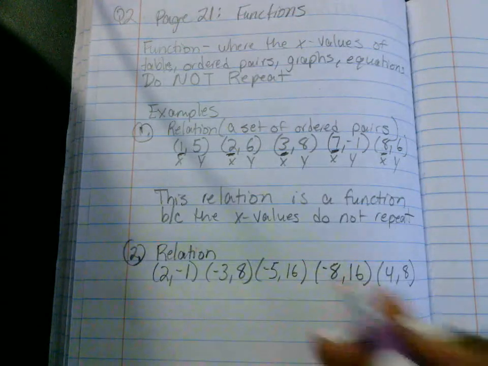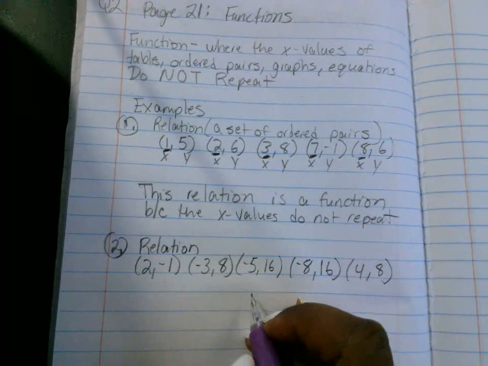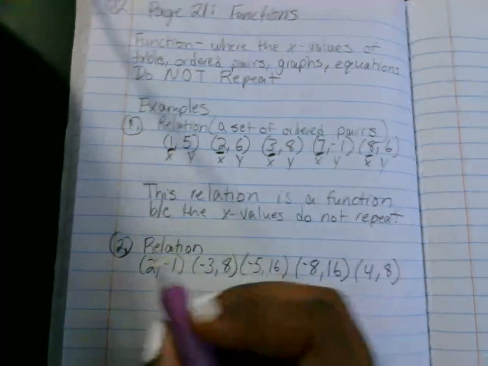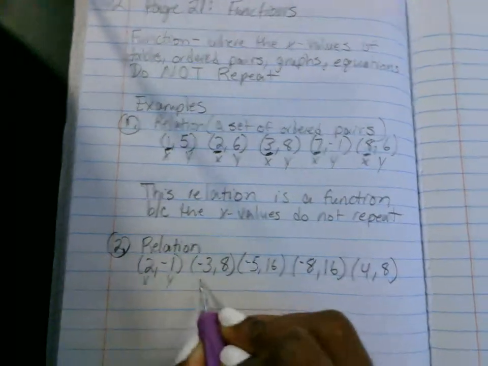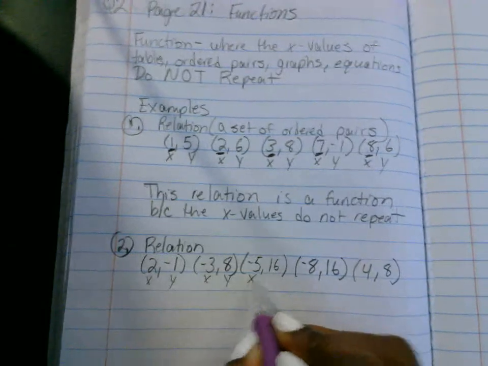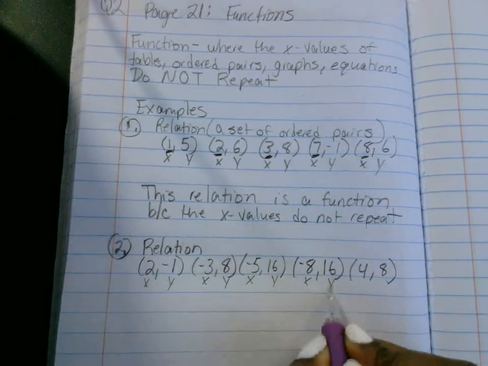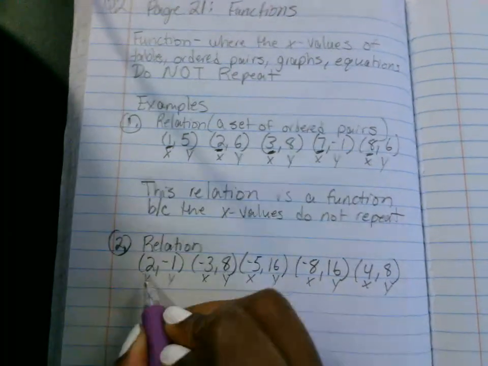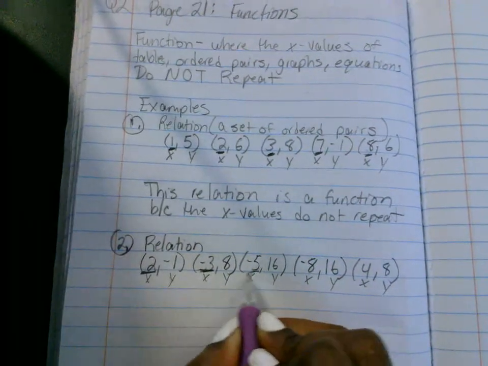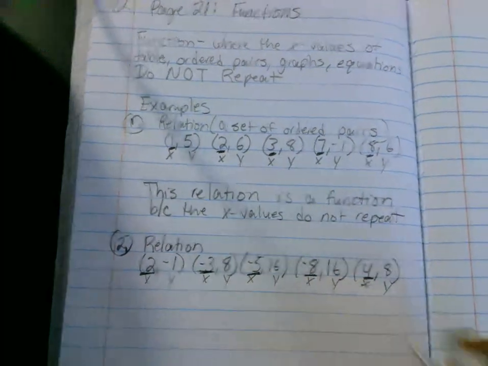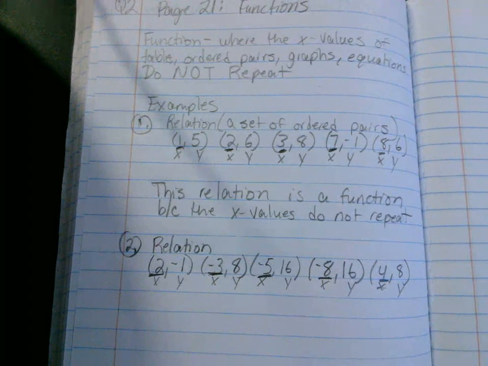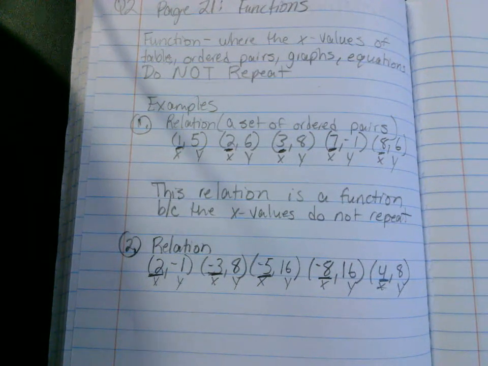All right, let's look at this one. We're going to look at all of our x values. This is x, this is y. X coordinate, y coordinate, x coordinate, y coordinate, x coordinate, y coordinate. Underline all your x values. Let's look at those. Do any of those x values repeat? No. They do not. So is this a function, yes or no?